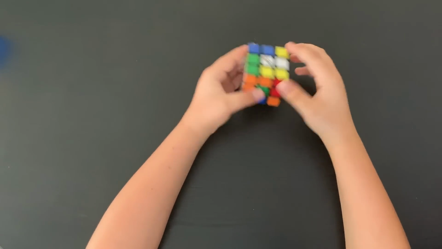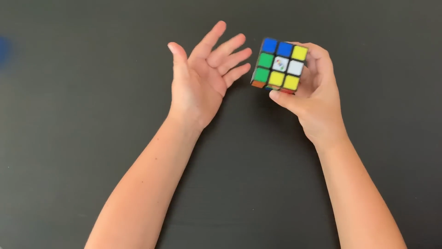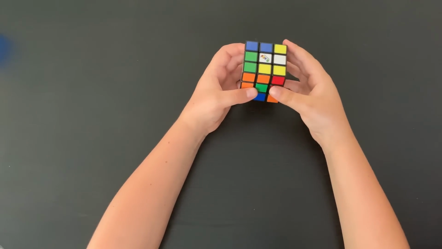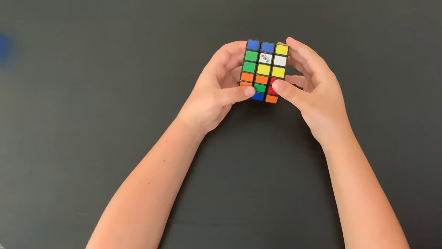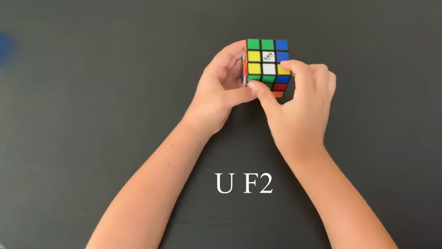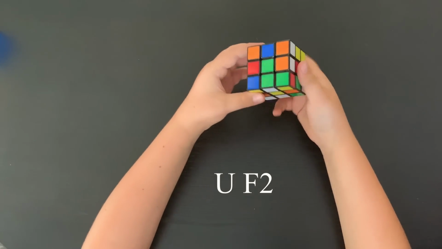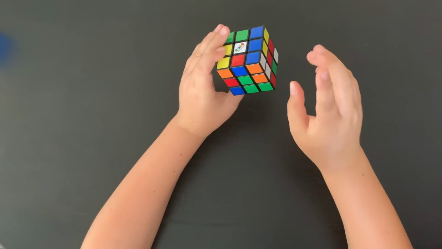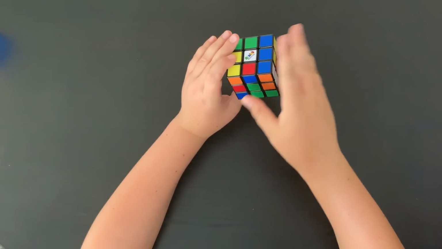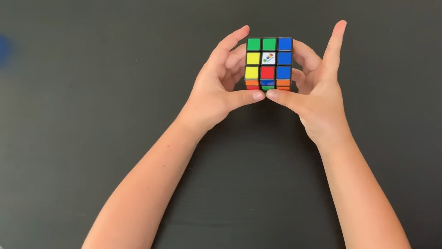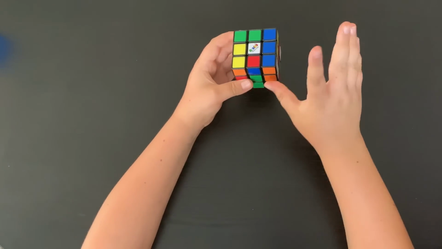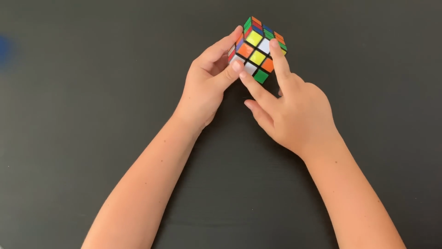You can use intuition, but if you don't have an intuition, here's an algorithm if there's a case like this. I just made it up. So it's U, then F2. F2 is when you see something like U, and if there's a 2 next to it, that means you have to do it 2 times. Just FYI.